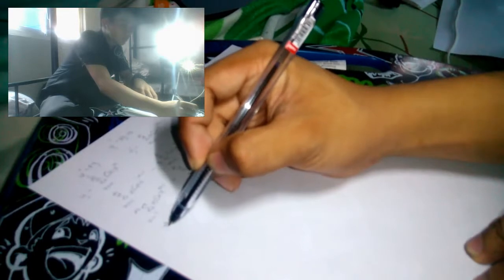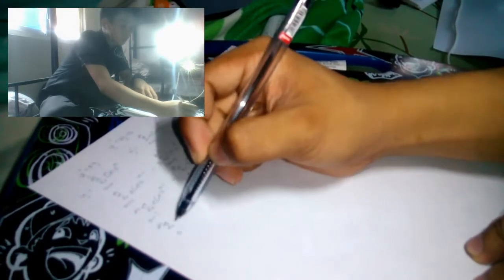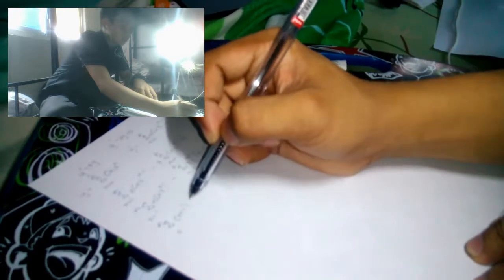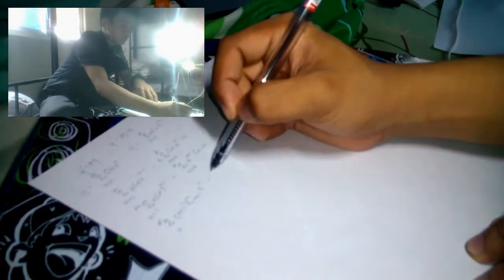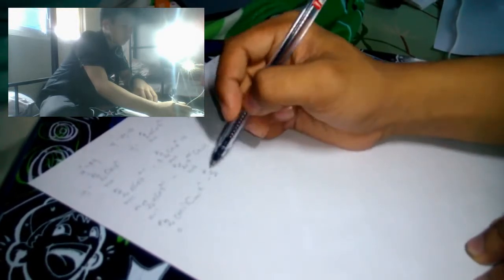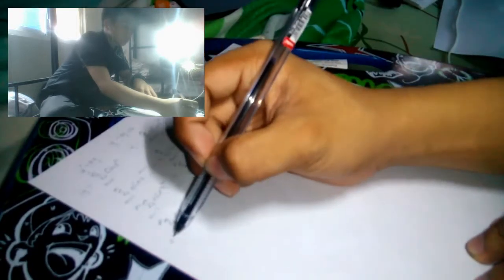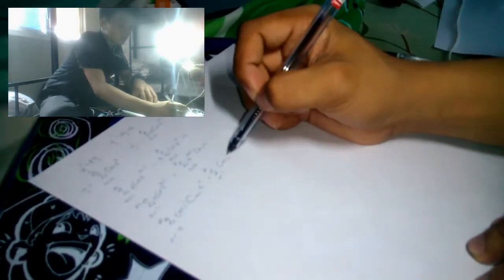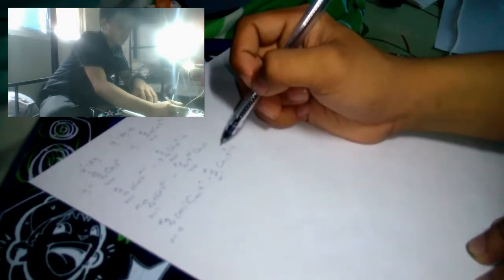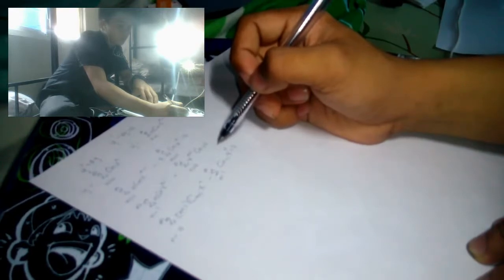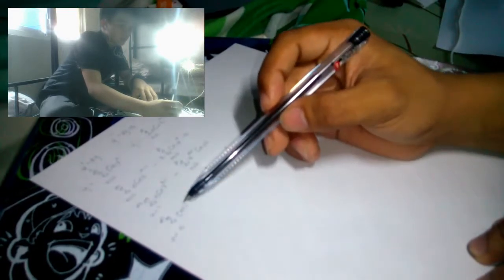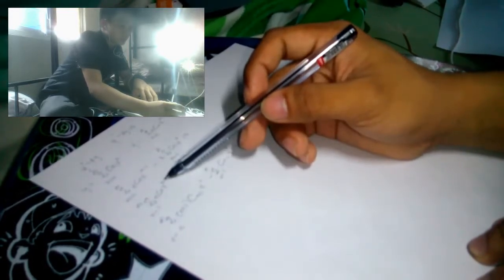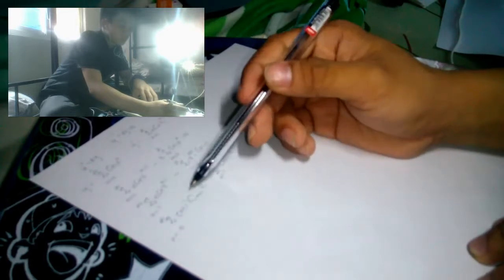This will become the summation of n plus 1 times c sub n plus 1 times x raised to n, minus the summation of c sub n minus 1 times x raised to n, is equal to 0. What we do here is deduct 1 from the value of n in this one, and add 1 to the n in this one and this one. That's why we arrive at this summation notation.